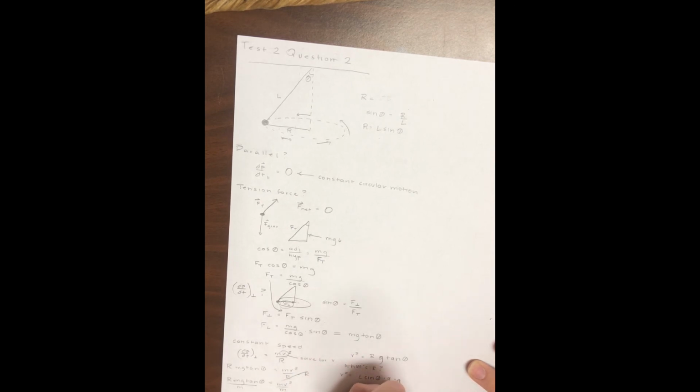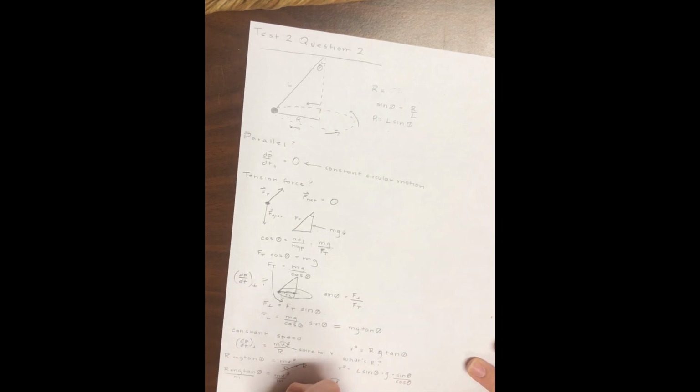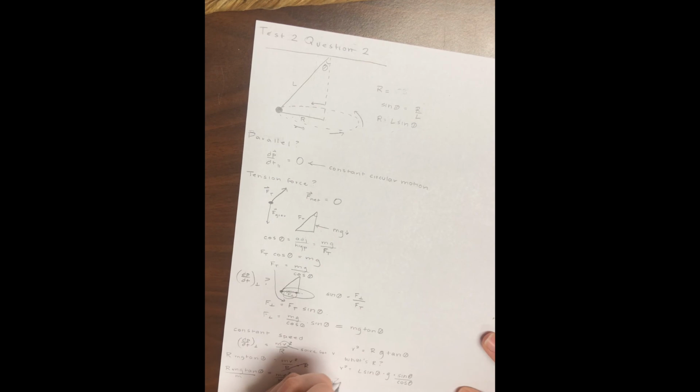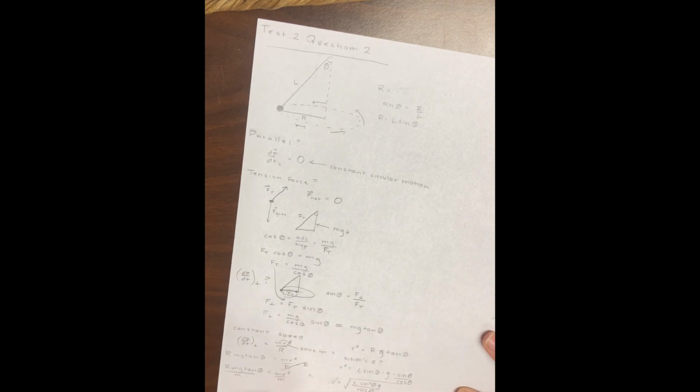And so we see under the radical, if we go ahead and take the square root of both sides, we have L sine squared theta g over cosine theta, which is actually going to set v equal to sine theta times the square root of g times L over cosine theta. And so that is going to be our speed of the ball.